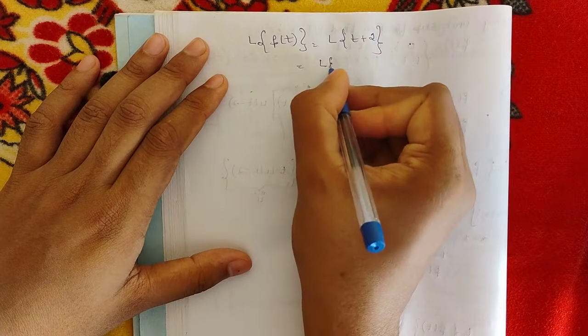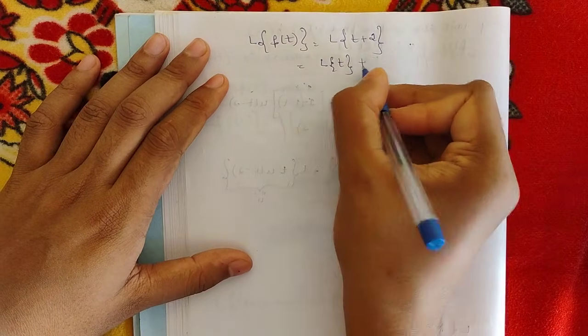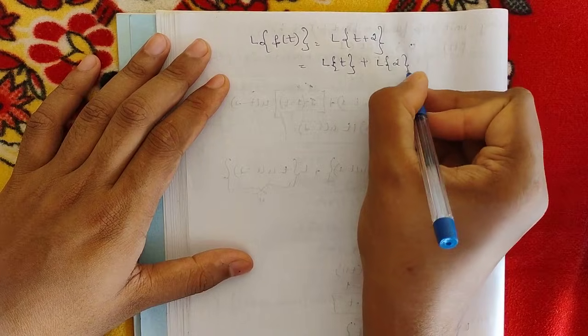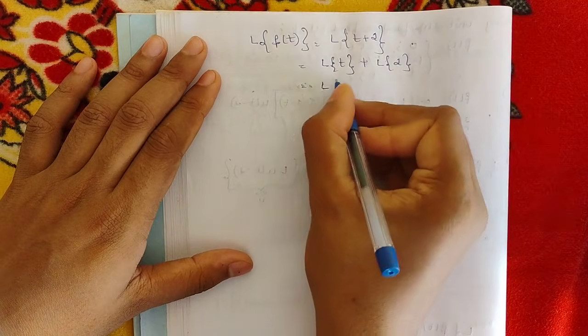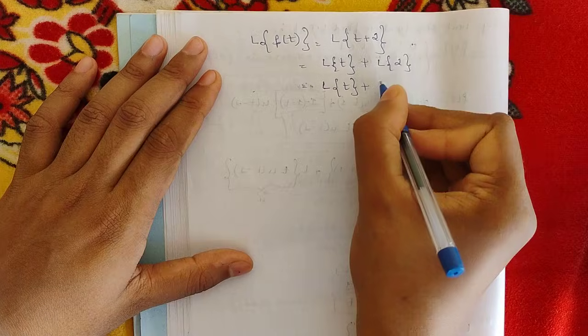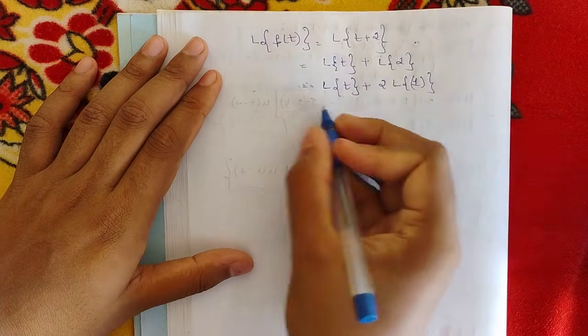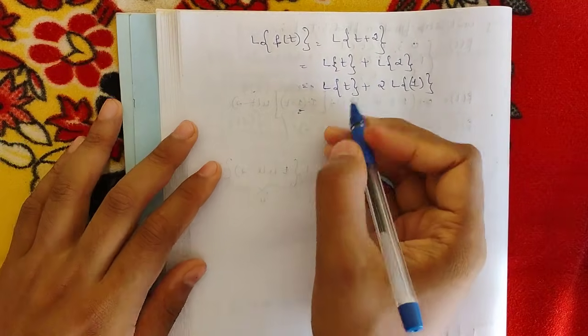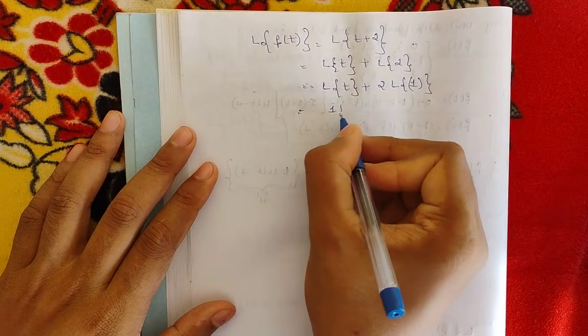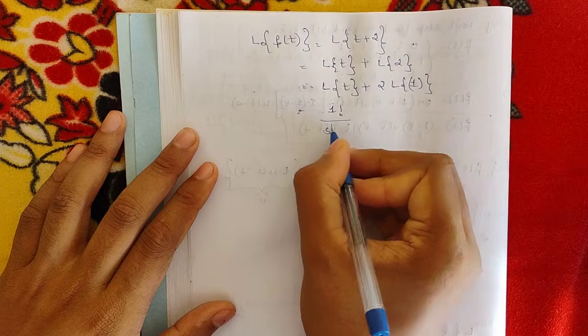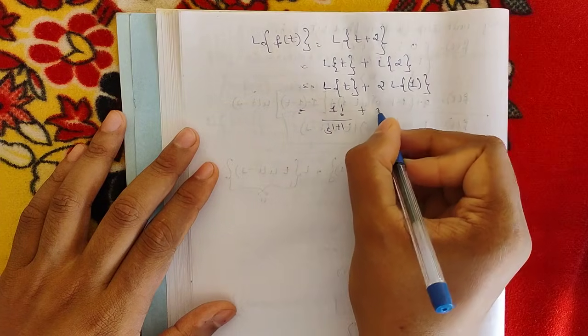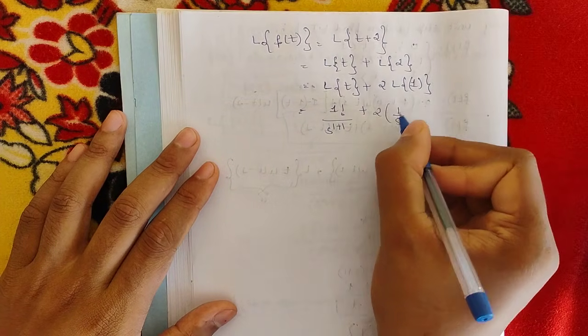So split it, L of t plus L of 2. So according to linearity property, take constants outside, 2 into L of 1. Okay, so again this is also from t to the power n. The Laplace transform is 1 factorial divided by s to the power 1 plus 1, plus 2 into Laplace transform of 1 is 1 by s.